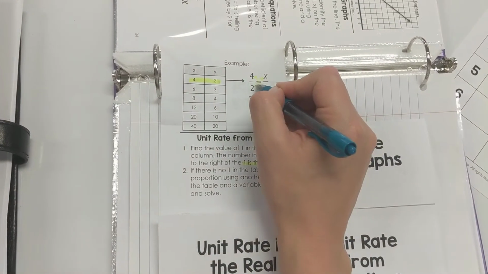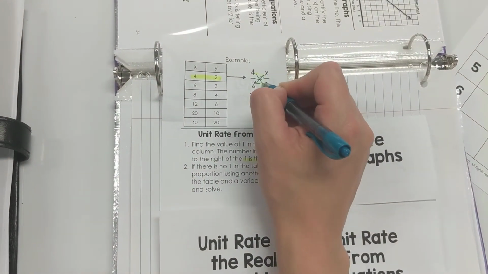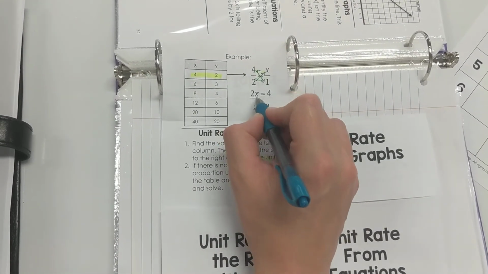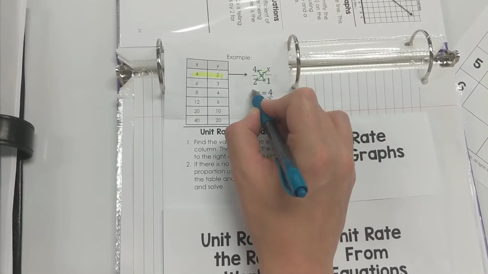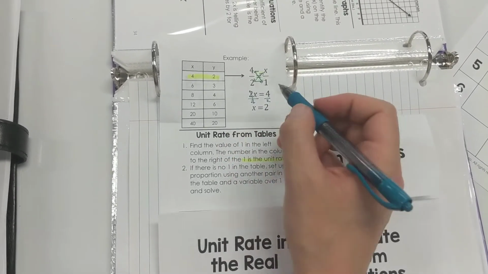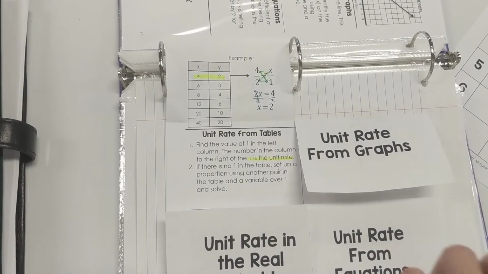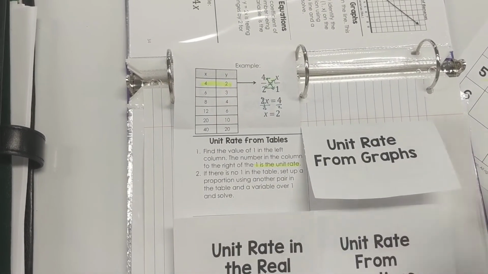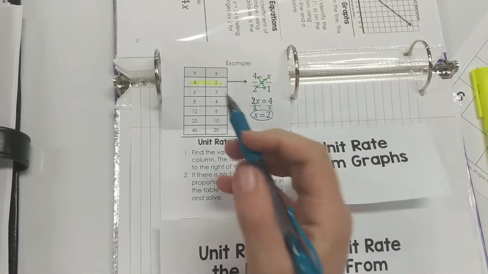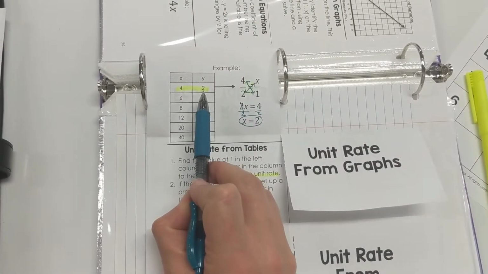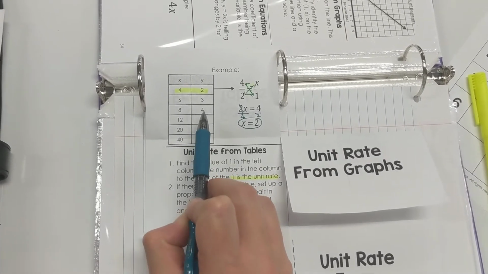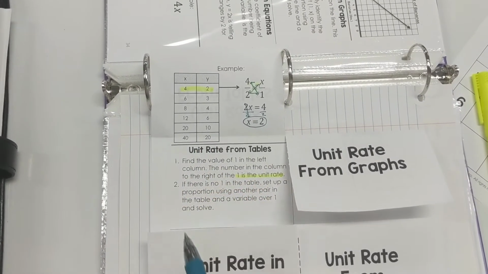Alright, so I'm going to cross multiply. I'm going to put this in pen so you can see it. 2 is my coefficient, so I'm going to divide out my 2. Those cancel out to give me 1x equals 2. So there is my unit rate in this particular example, which makes sense because 2 times 2 is 4, 3 times 2 is 6, 4 times 2 is 8, etc., etc.